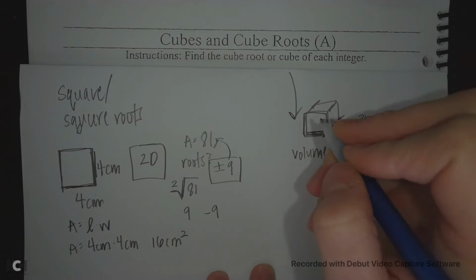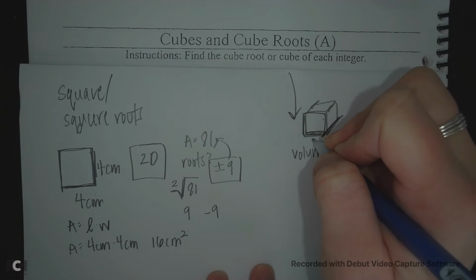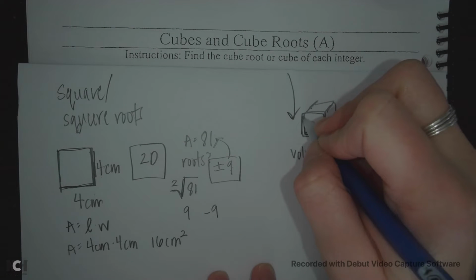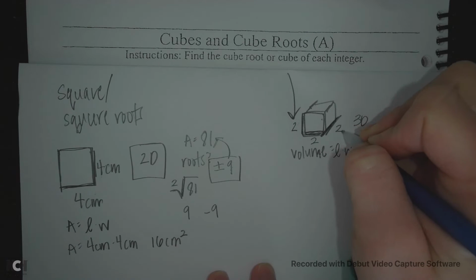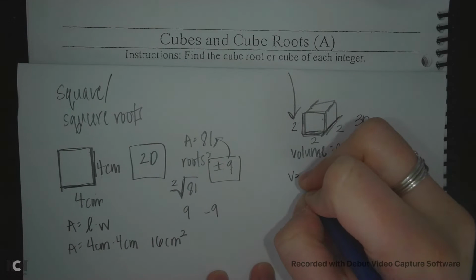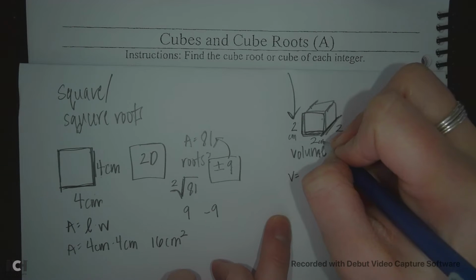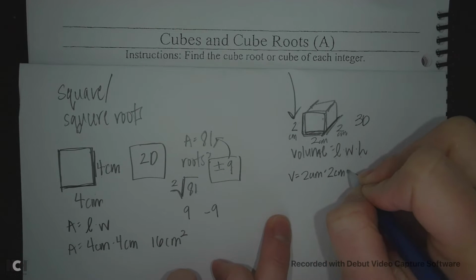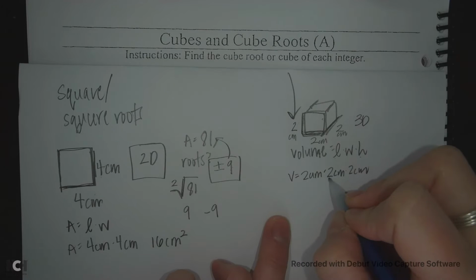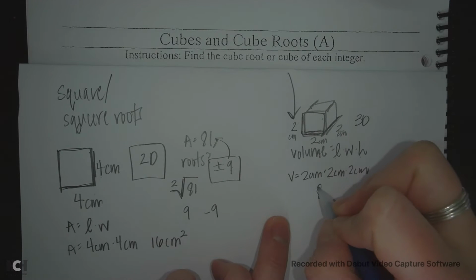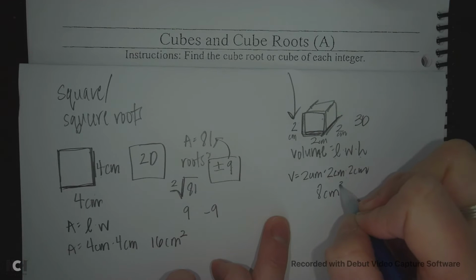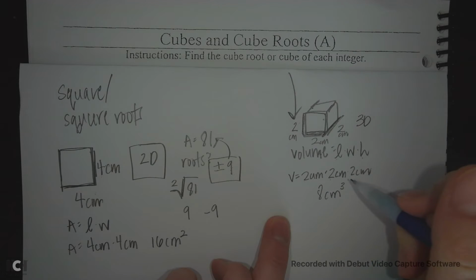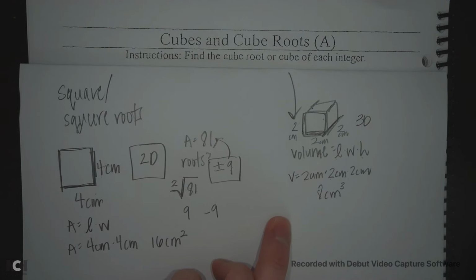So let's say that one of the side lengths was 2. Well, we know that because it's a perfect cube, this length also has to be 2, and the height has to be 2 as well. So to figure out the volume, and let's just say these are also centimeters, we would multiply 2 centimeters by 2 centimeters by 2 centimeters. So 2 times 2 is 4, and 4 times 2 is 8 centimeters, and we have 1, 2, 3 of them, so it'll be cubed. So everything with the 3D shapes with the cube is all 3. Square is 2, cube is 3, okay?